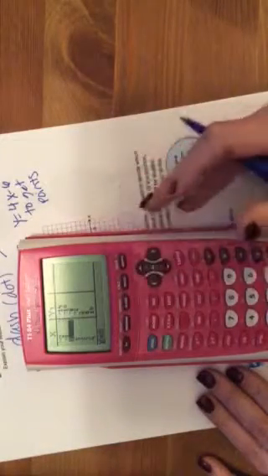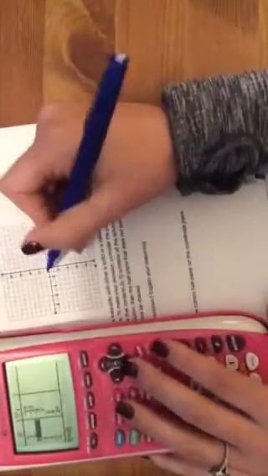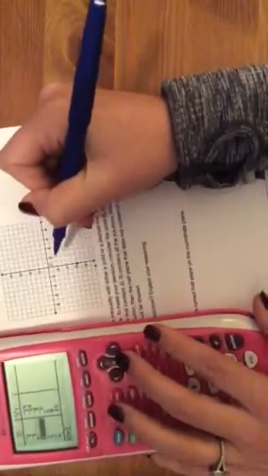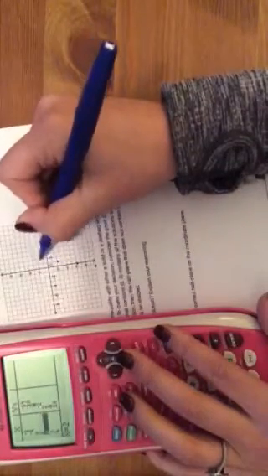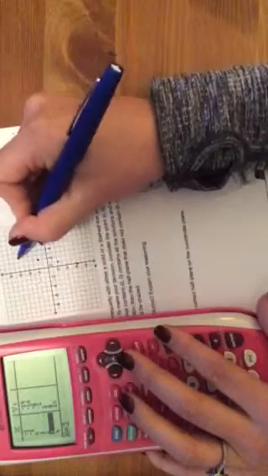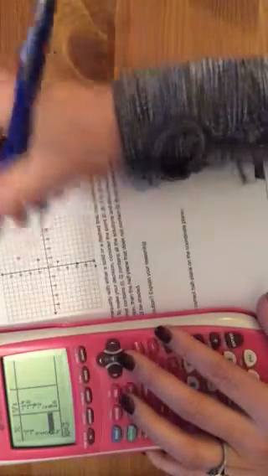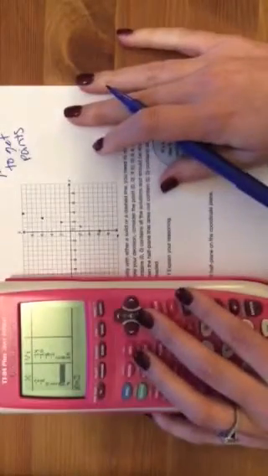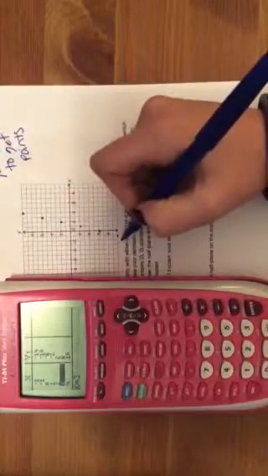So some good points will be, we can do -1, -10 is going to be down here. We can do 0, -6. We can do 1, -2, 2, 2, 3, 6, 4, 10. Okay, so I just used my calculator, used the table on my calculator and got some points. Okay, so that's y equals 4x minus 6, the points.